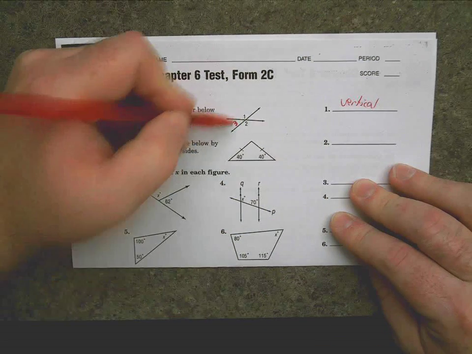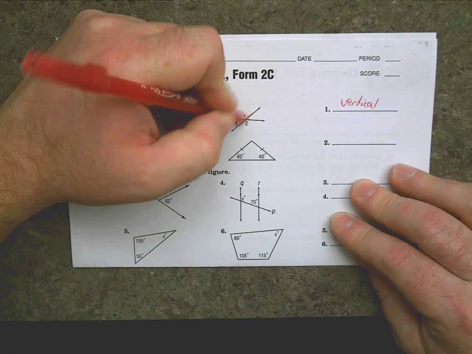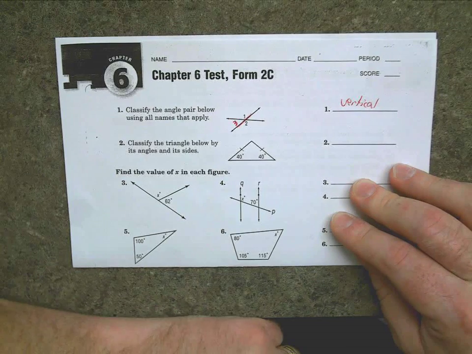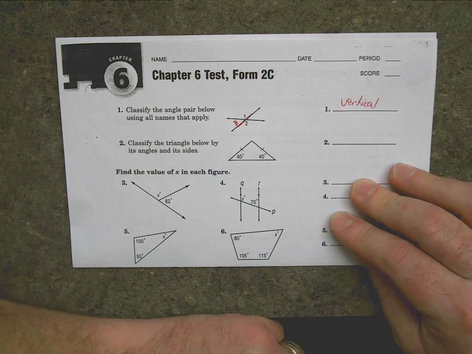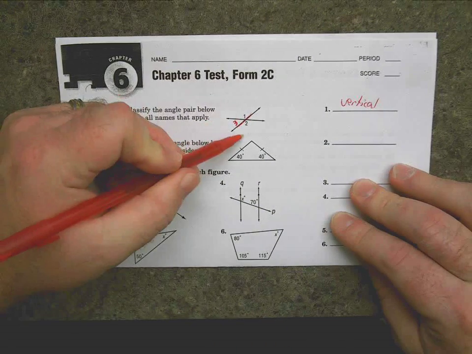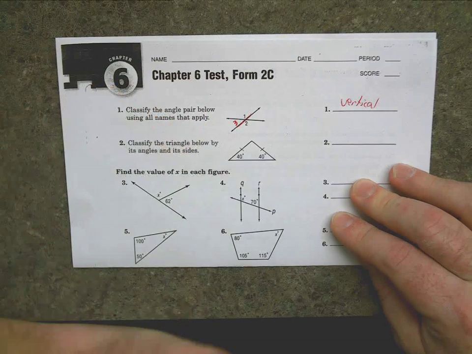Now, what would 1 and 3 be? I'm adding an extra question, hopefully to get you to study. Maddie, supplementary. Now, if we put numbers in there, you'd be able to do this. This is 100 degrees. This would also be 100 degrees. If 1 was 100 degrees, what would 3 be?